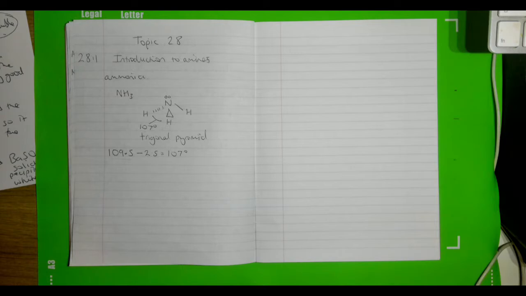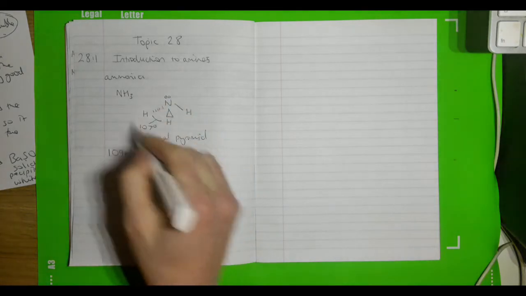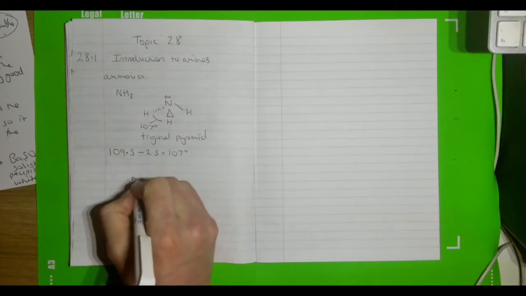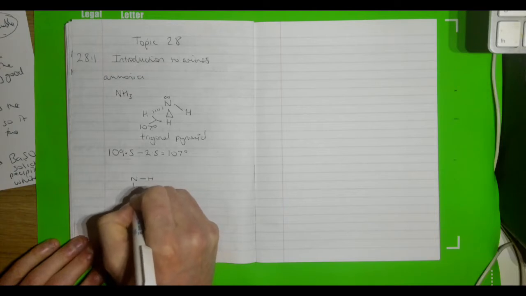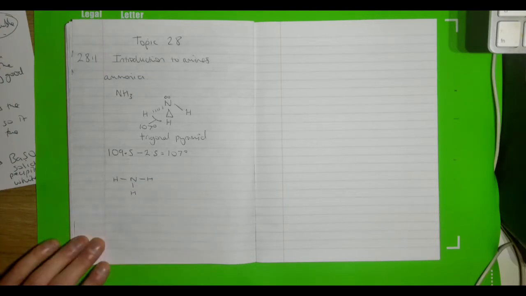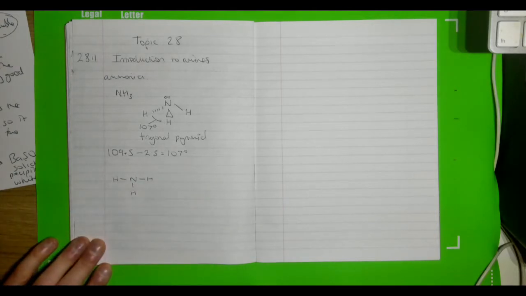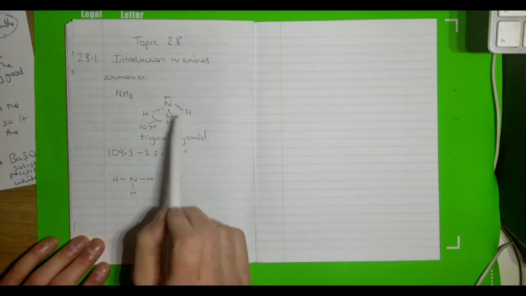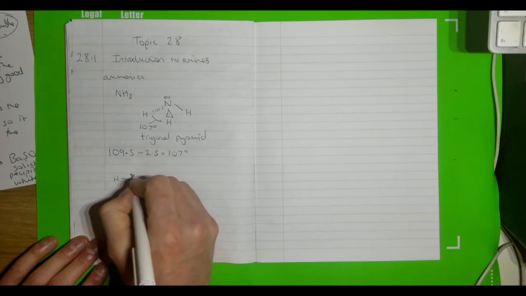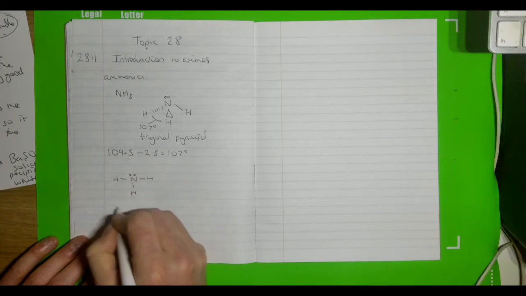And now we're going to level up to the structure of amines. So another way of representing ammonia is to draw the flat representation. Obviously we know it's not flat, but often you might see it like that, and that will be an acceptable way to draw it in the exam, unless you're specifically asked to draw it in 3D like this. So we've got ammonia here.